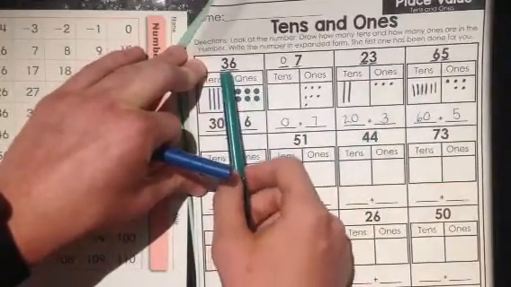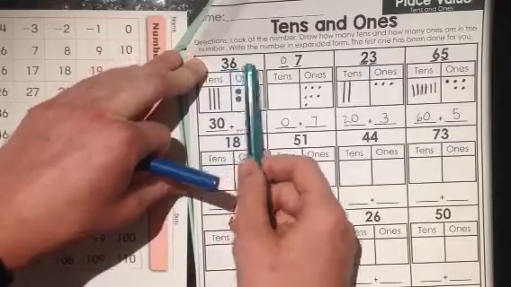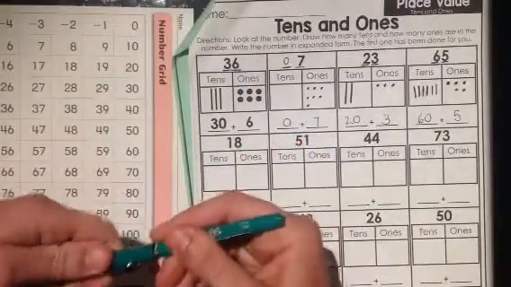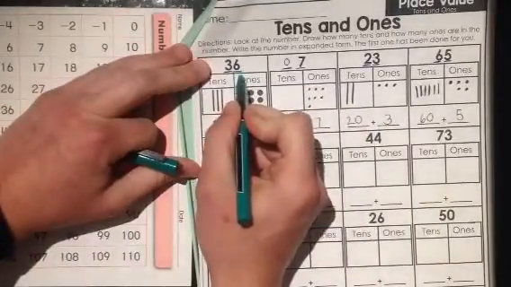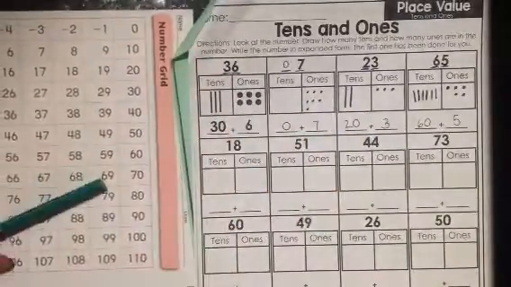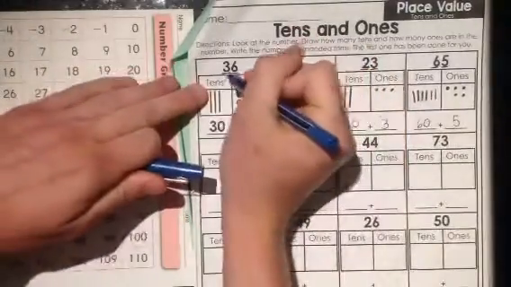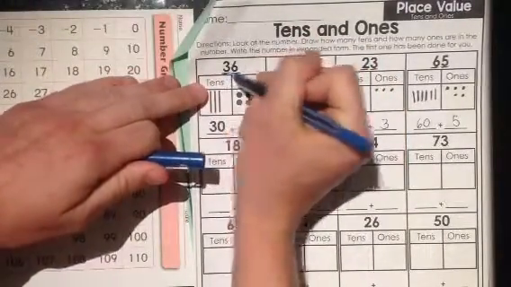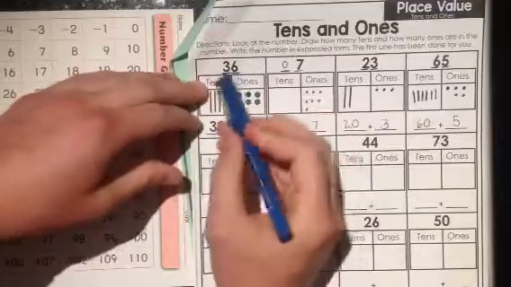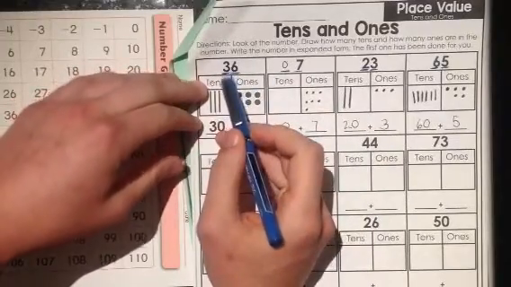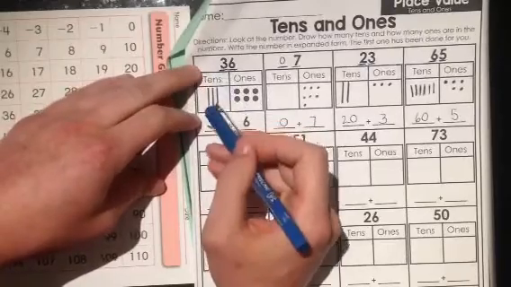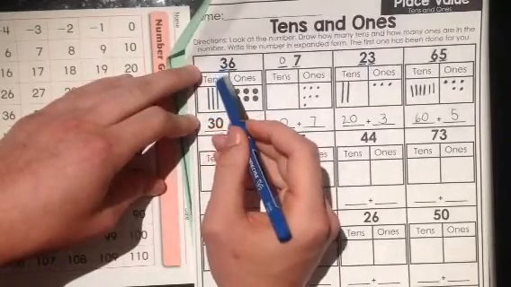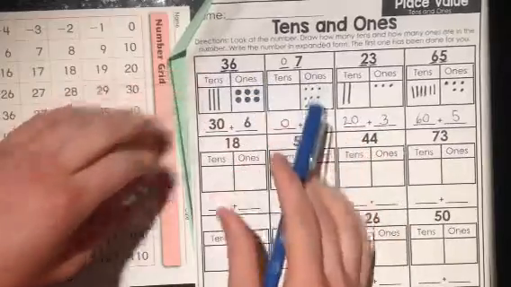Okay, so we take a look at 36. That is our number. I underlined the ones place value in green. So I underline that 6 in green. The tens place value 3 in blue, and I want you to think that this 3 does not actually just equal 3, it equals 30. Okay, so we have 3 tens, so 3 plus 3 plus 3 equals 30.